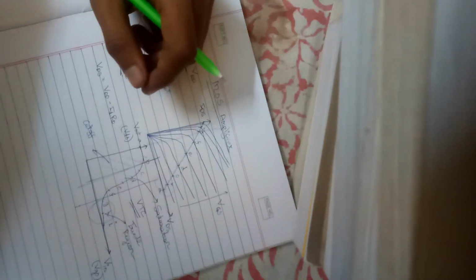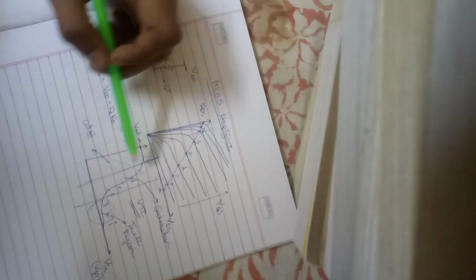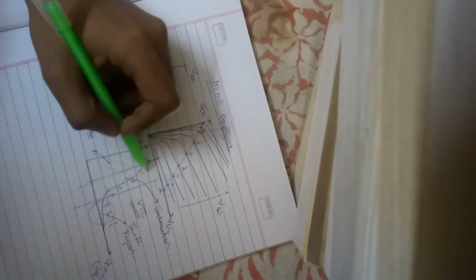In which region should a MOSFET be used as an amplifier? We should use the MOSFET as an amplifier in a region where the input to output voltage slope is quite high, as we have done for the BJTs. So in this region we should use the MOSFET as an amplifier.